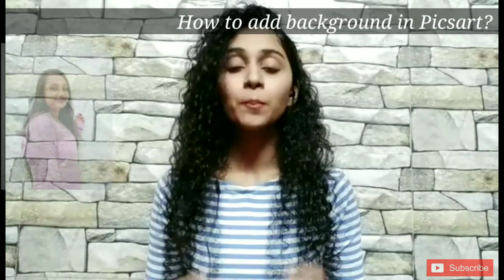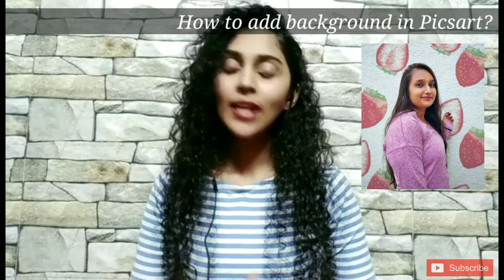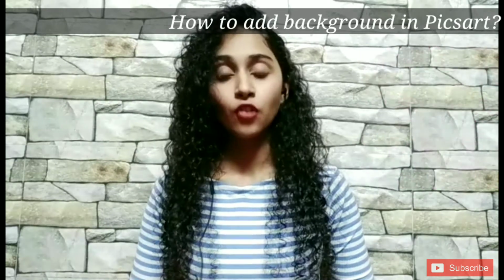So, आज हम देखेंगे कि how to add a background to a plain white backdrop very easily using Picsart. Though you can use any sort of image with any sort of backdrop, preferably white works the best. So, without wasting any more time, let's just get started with the video.